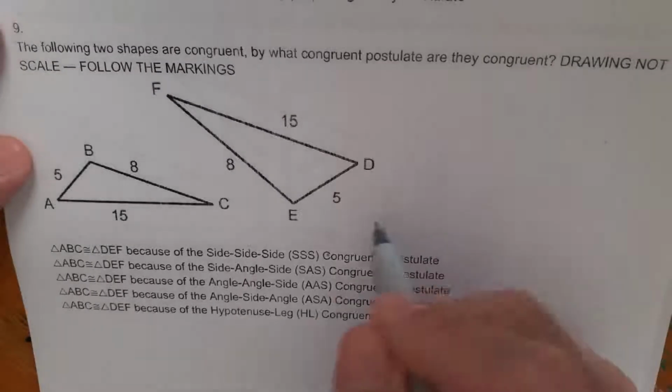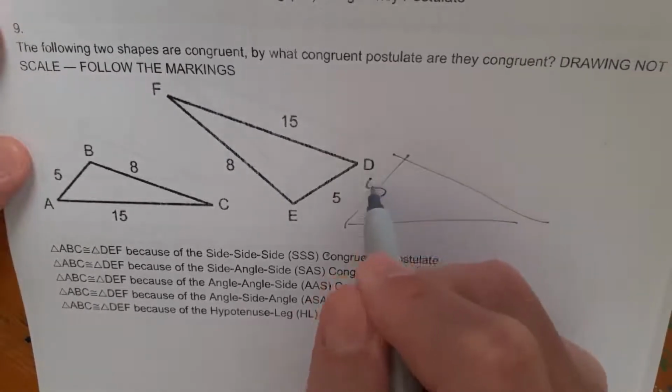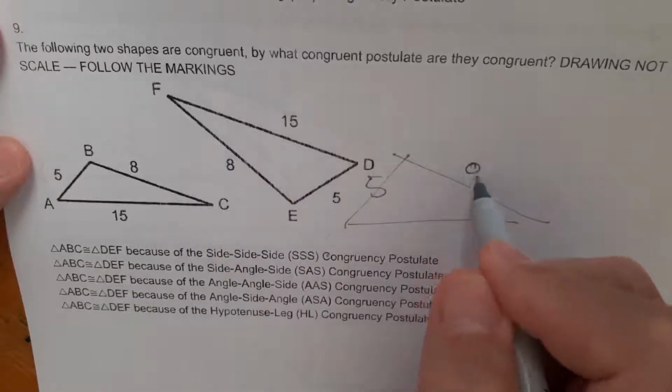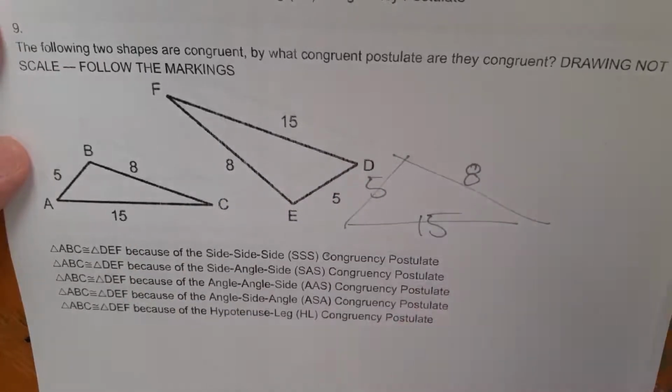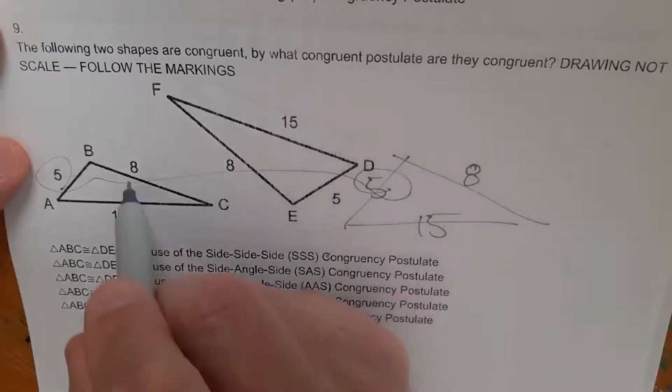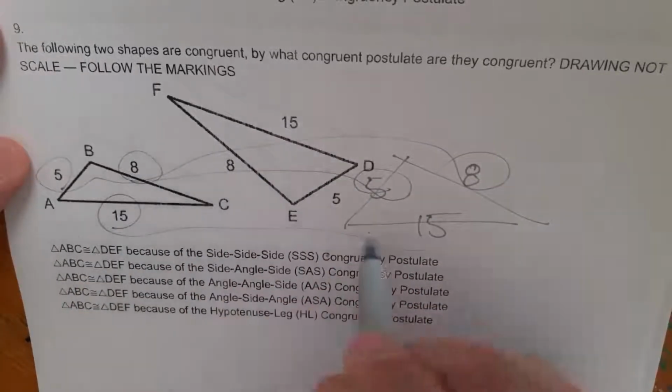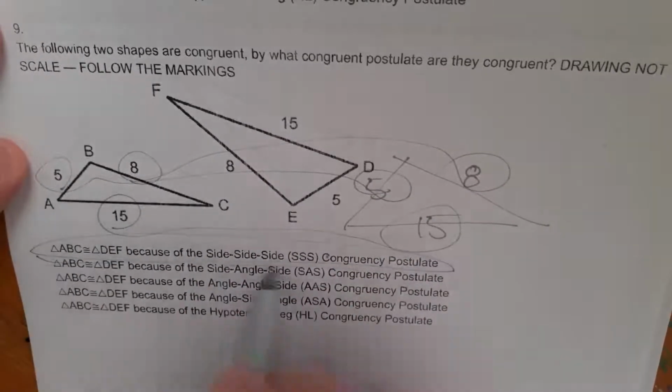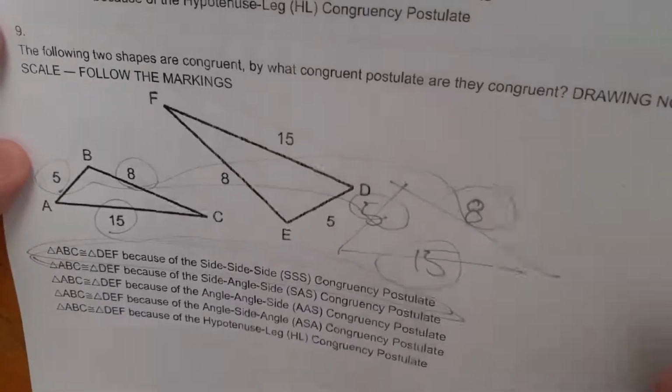So this looks like the same thing too. If I rotated it down, right, the 5 would be here, this would flip over, the 8 would be on this side, and the 15 would be down here, right? 5 corresponds to 5, 8 corresponds to 8, 15 corresponds to 15. Side, side, side, congruency postulate. Yes, they are congruent, and we proved it by that postulate.